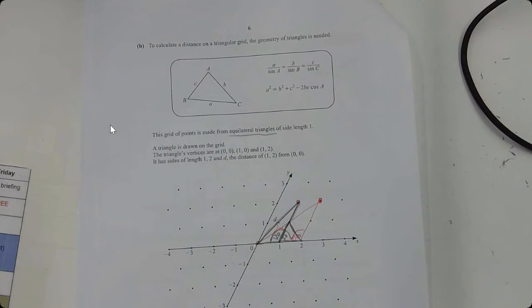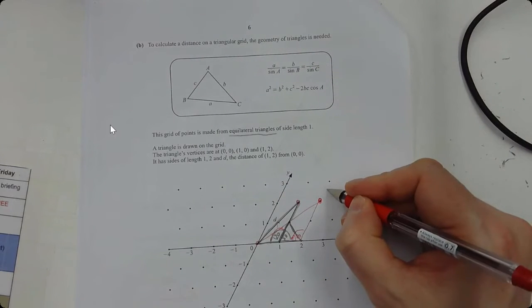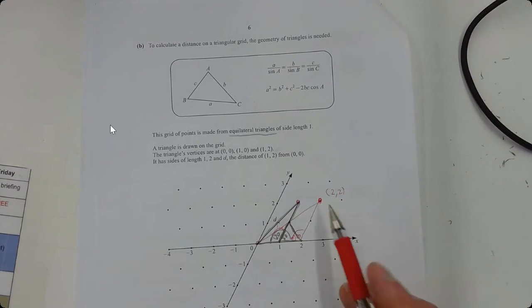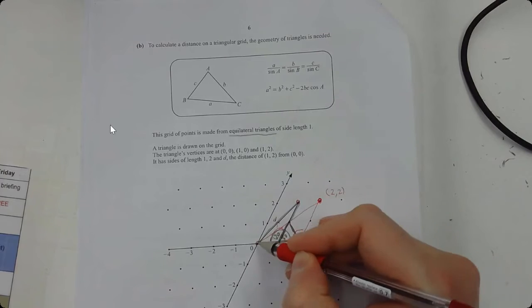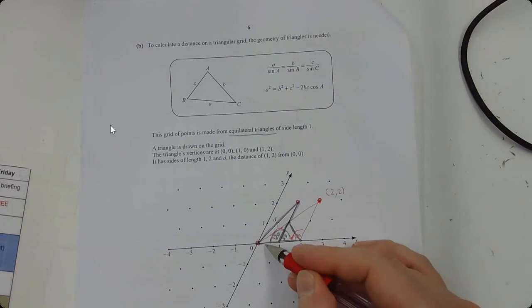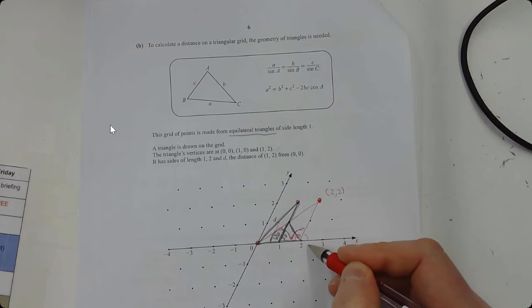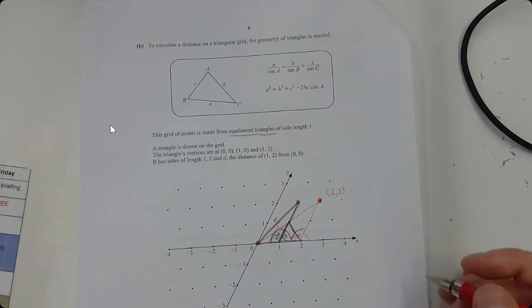So if I've got coordinates, say 2, 2, and the distance is from this point to the origin, as always, then the angle here is going to be made up of an equilateral triangle on the other side. So it's always going to be 120 degrees.